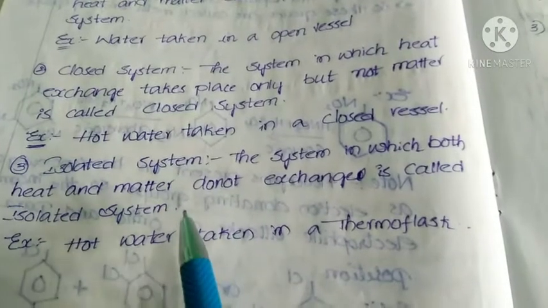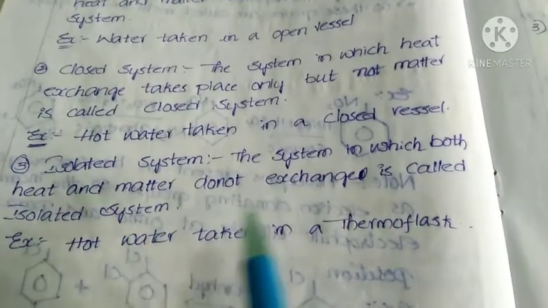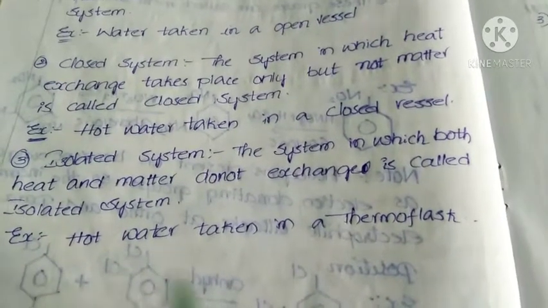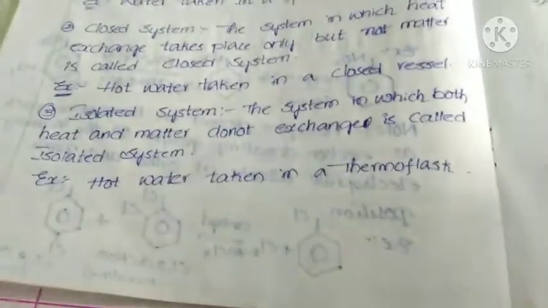So what is the definition of an isolated system? The system in which both heat and matter do not exchange is called an isolated system. Example is what? Hot water taken in a thermo flask.